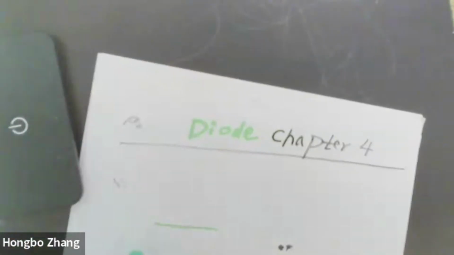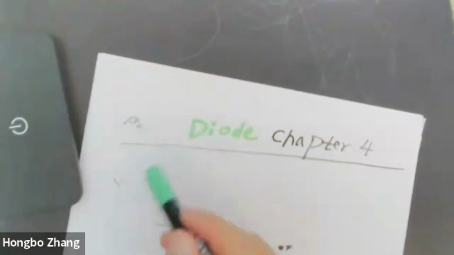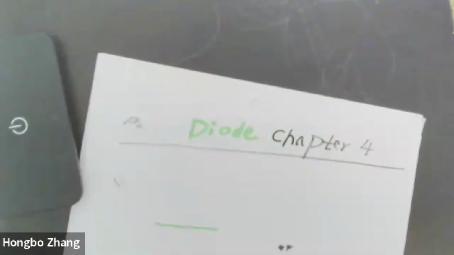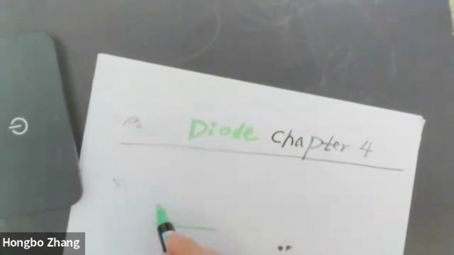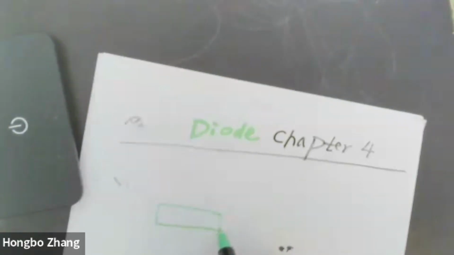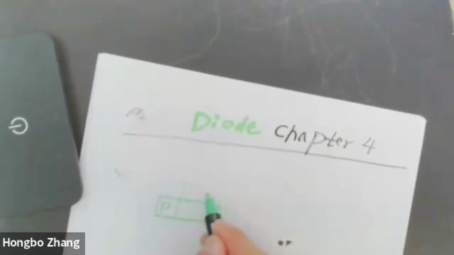Right, let's try here, okay? So let me see. I'll give you the NP junction here. And this is a P here, right? And this is N here. So this is W.